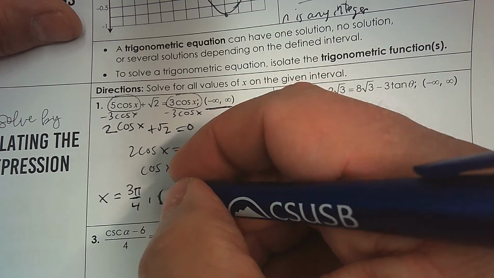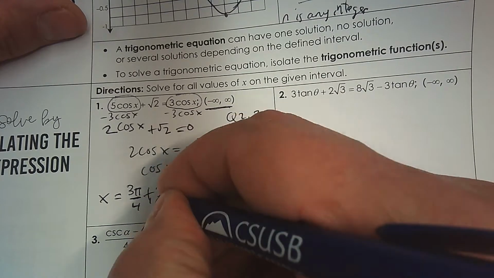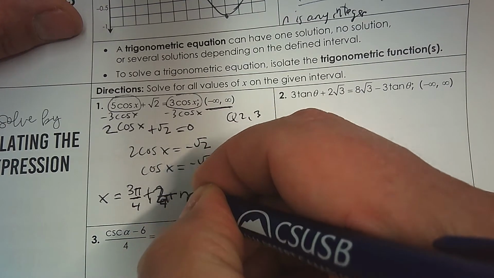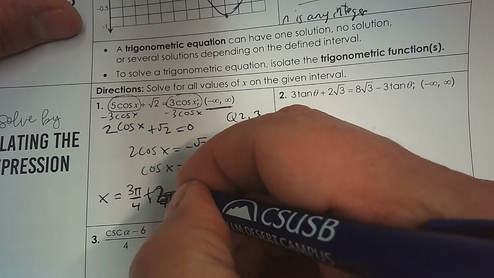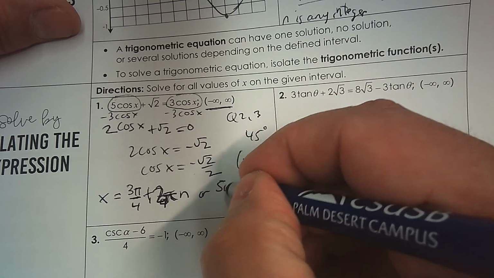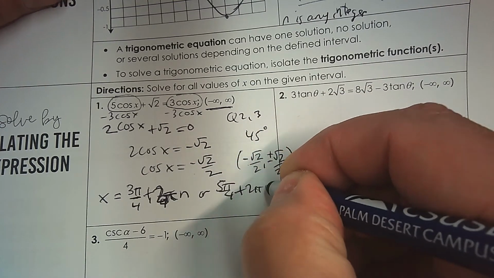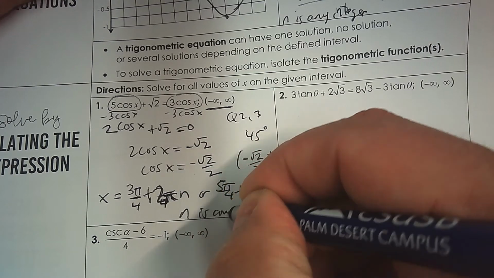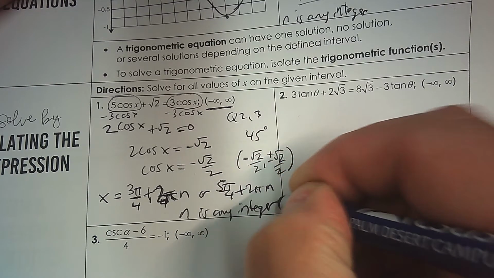I should have left a space. And then I have to add 2 pi n, and then the other one is 5 pi over 4, and again I have to add 2 pi n, where n is any integer, and then you have all the solutions.